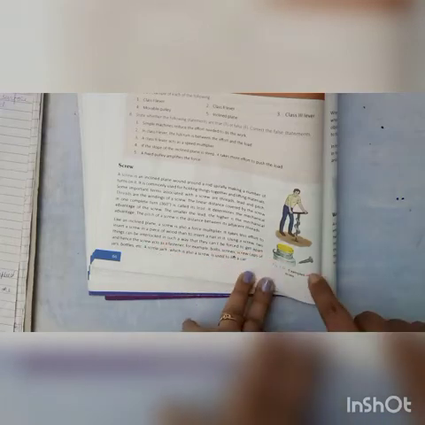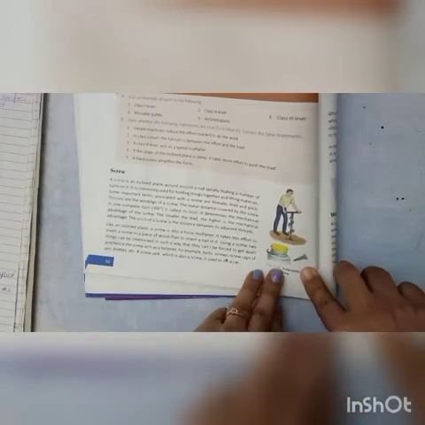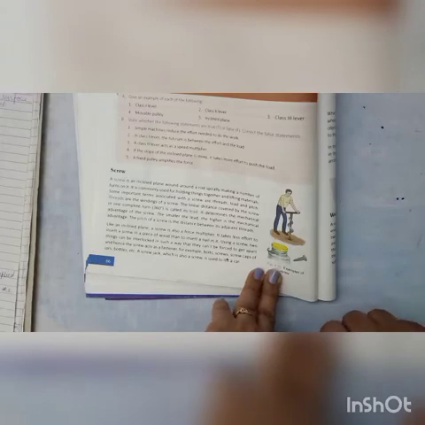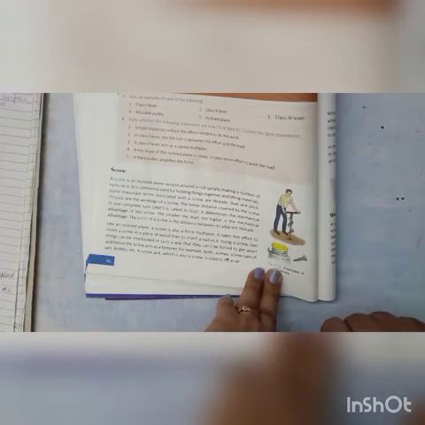So like an inclined plane, a screw is also a force multiplier. It takes less effort to insert a screw in a piece of wood than to insert a nail in it.